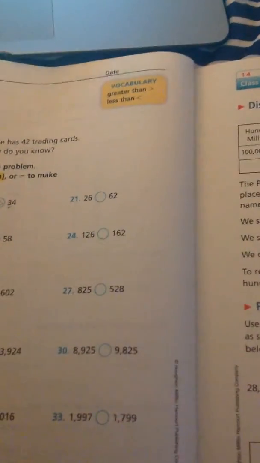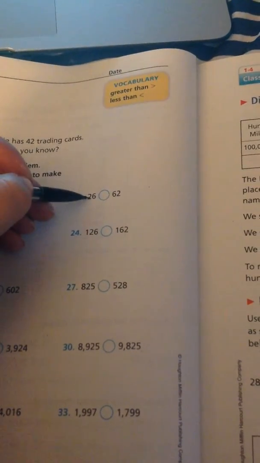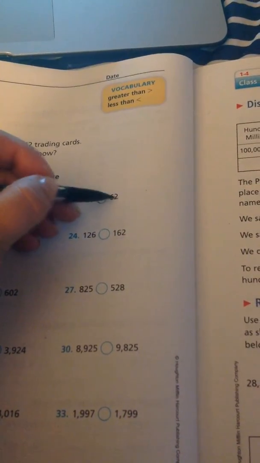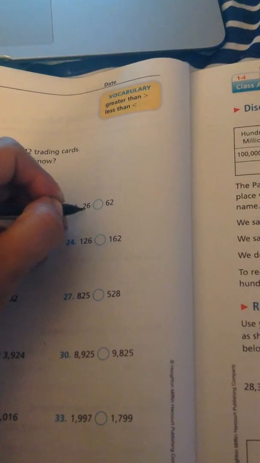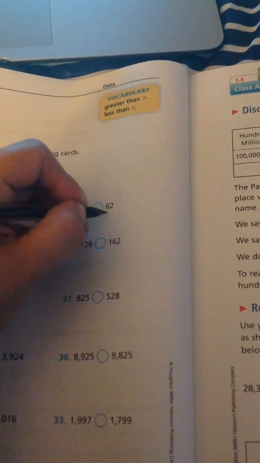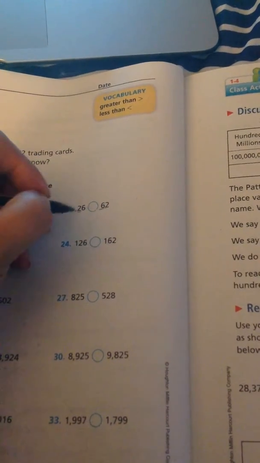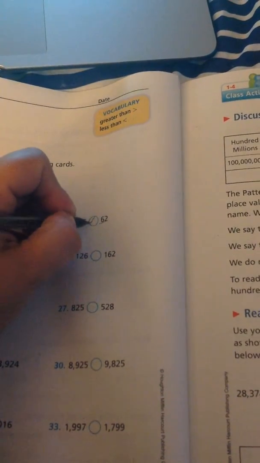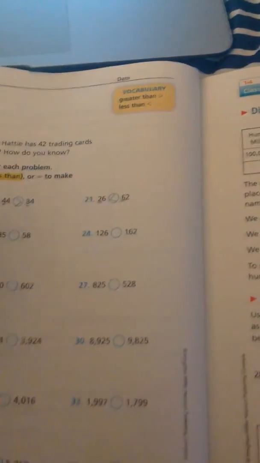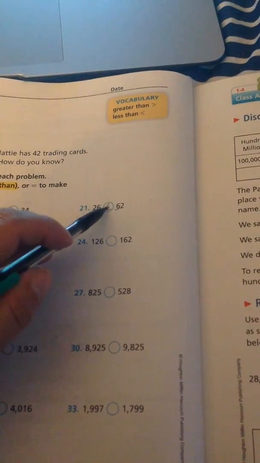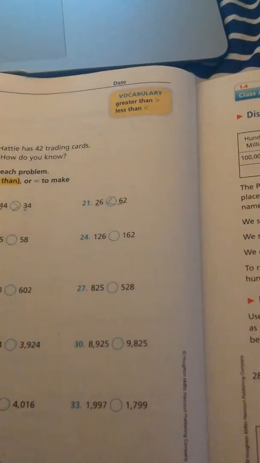Look at 21. Now I have 26 and 62. This time I notice that my first number again is different. I want to eat the bigger number, and 6 is bigger than 2, so my monster goes that direction. 26 is less than 62.